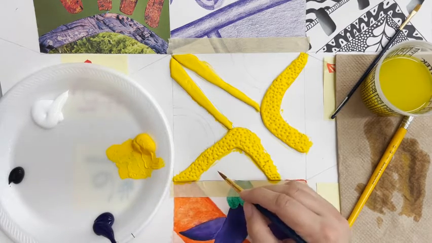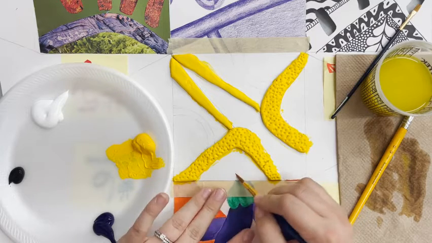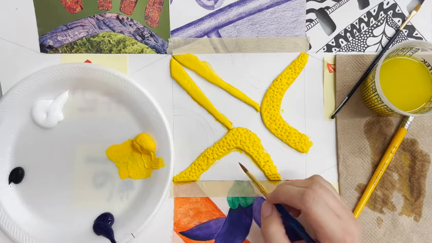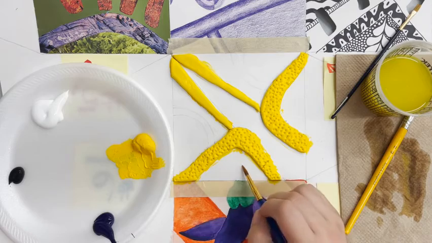So I'm gonna try to make this look textured in this spot. So that's what you'll see me doing. I'm gonna use a little bit of white to make that happen.